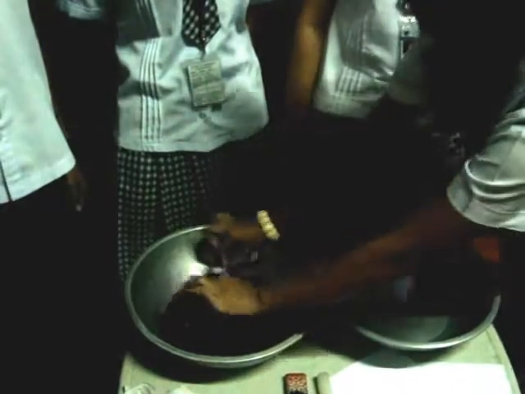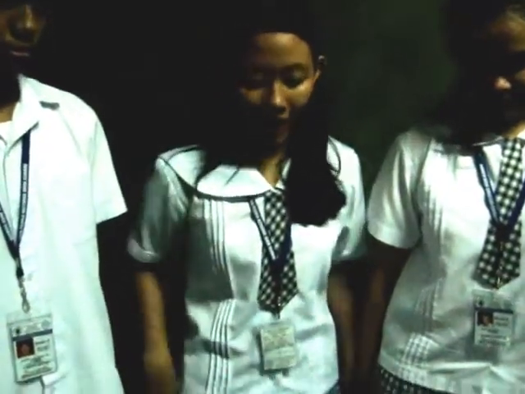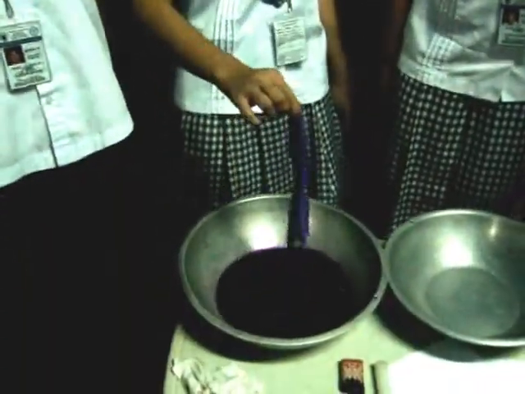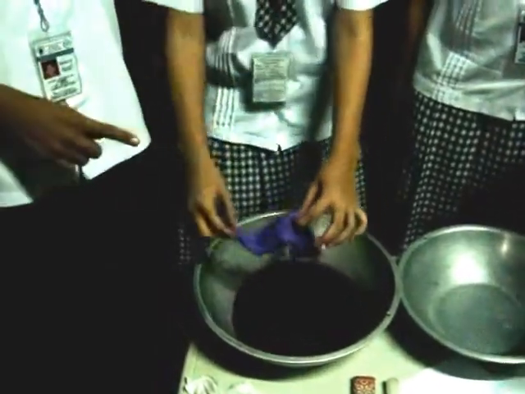Let's start our experiment. First, you need to pour the dye on the container filled with water. But in our case, we already put the dye in the water for convenience. Then put one piece of cloth. Make sure that the cloth that you're using is white. Let's start! The next step is to take back the cloth and let it dry.